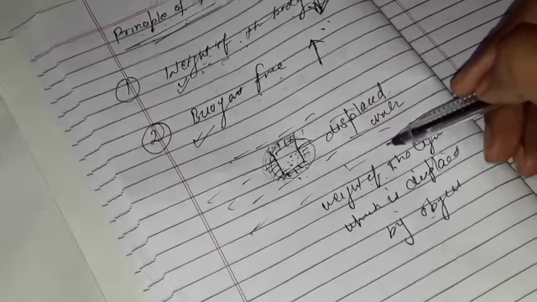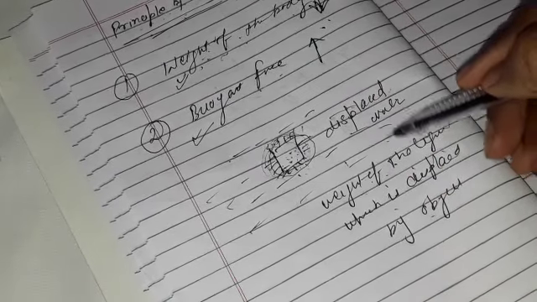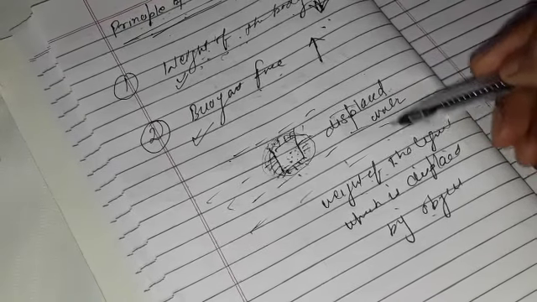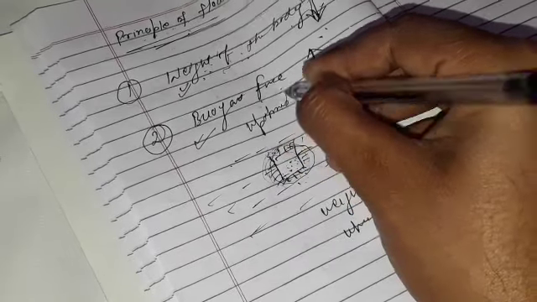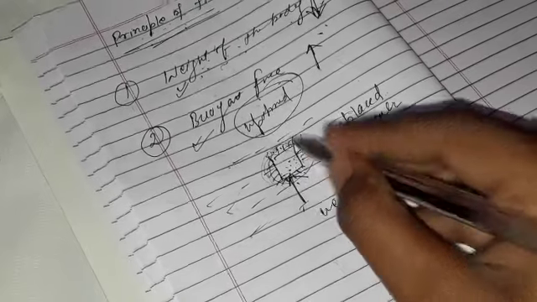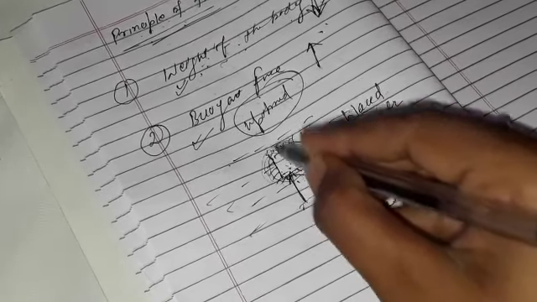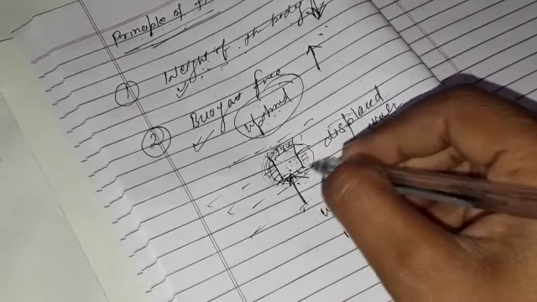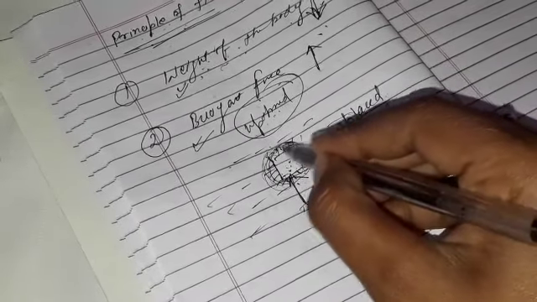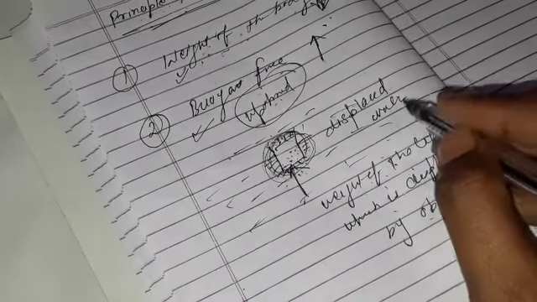This force has a tendency to move the body upwards. This is why buoyant force is also called upthrust. What do we call that? Upthrust. Because class, upthrust acts in the upside. It means the force which acts upward, we can say that is upthrust, and that is equal to the weight of the displaced water or displaced liquid. So there are three important cases here.